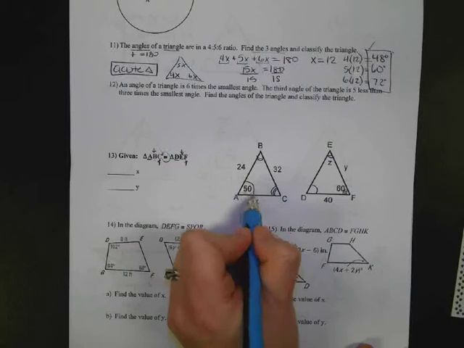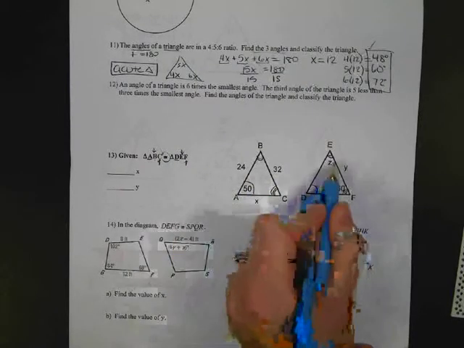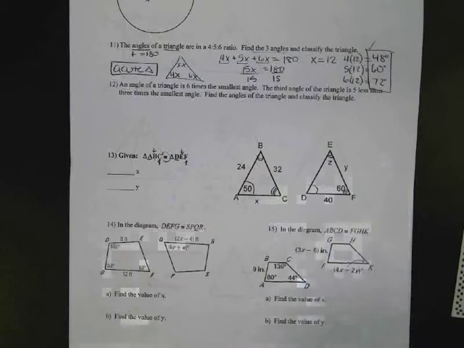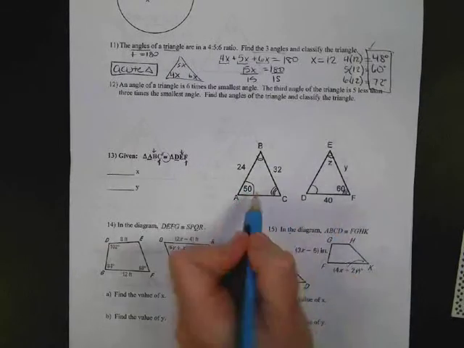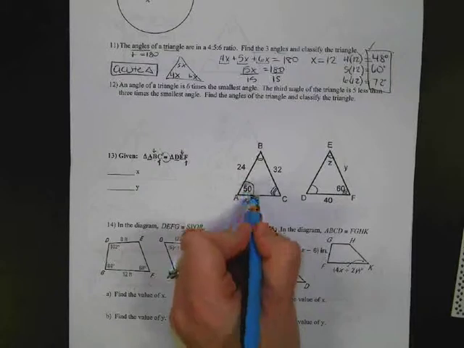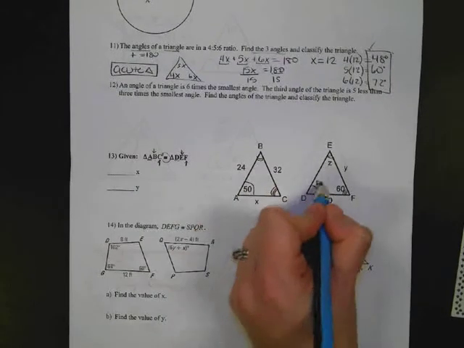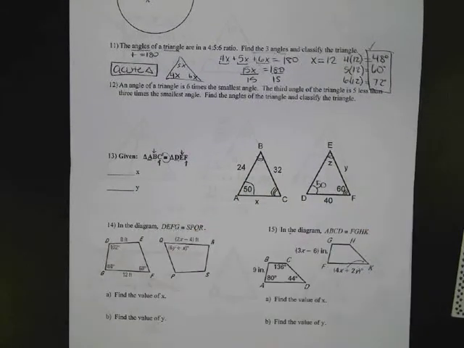Now because 50 degrees is the only angle in that first triangle, but I have more angles and more information over here, I need to relate that 50 degrees to something in the other triangle. We just said angle A was congruent to angle D, so I'm going to put a 50 degrees there because they're supposed to be the same.